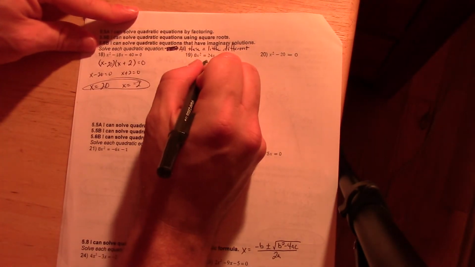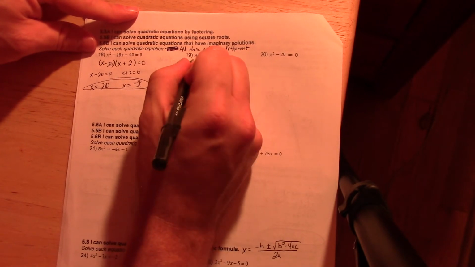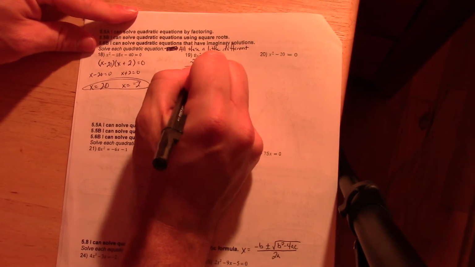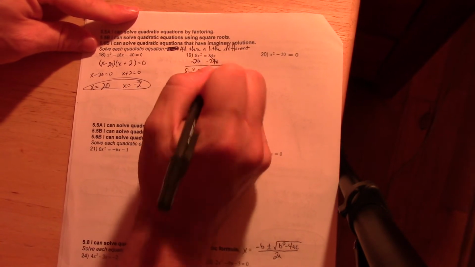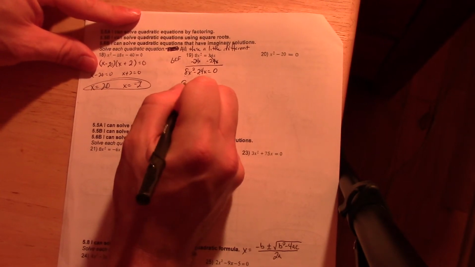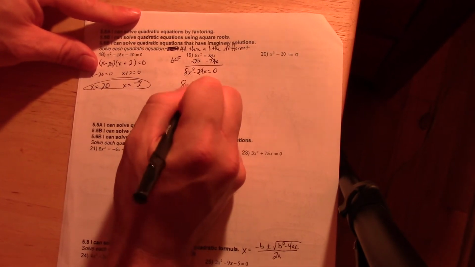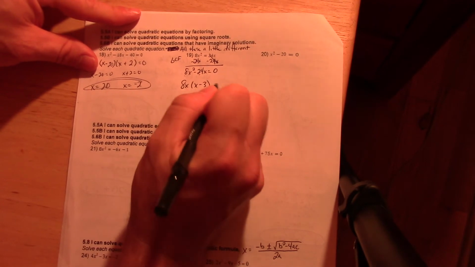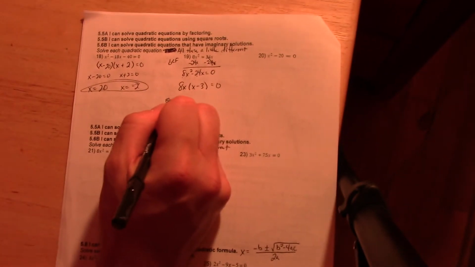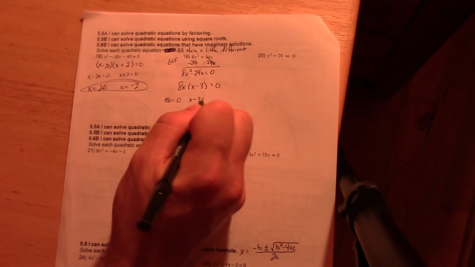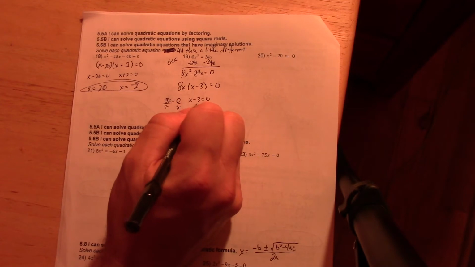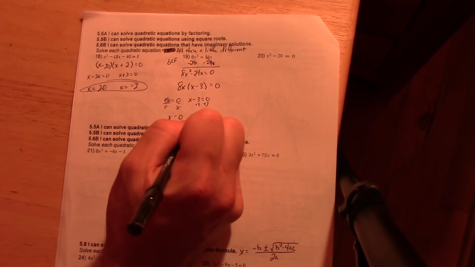In this problem, I need to minus 24x to both sides. Those cancel. 8x squared minus 24x equals 0. And then this is a GCF problem. The biggest number I can take out of both those is 8. I can also take an x out. I'm left with x minus 3. That doesn't go away. I need both of these set equal to 0, which in this case, I just get 0. And in this case, I get 3.